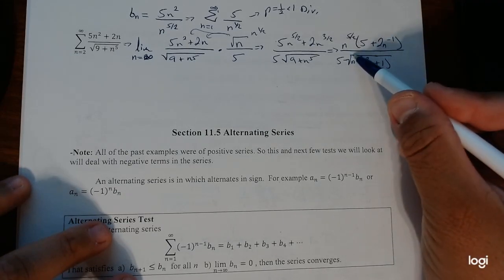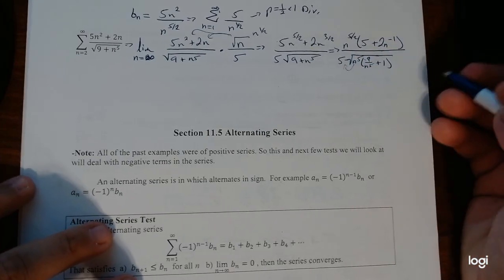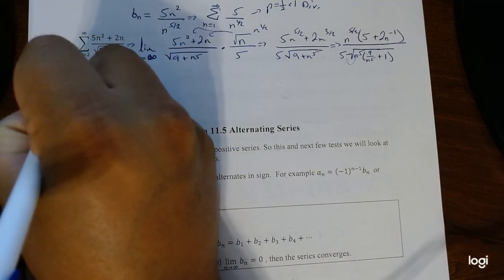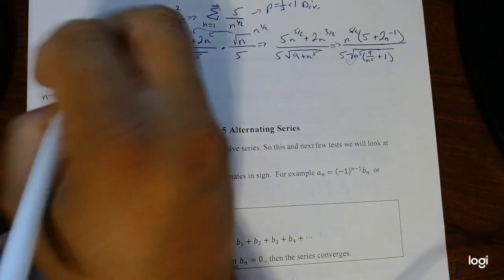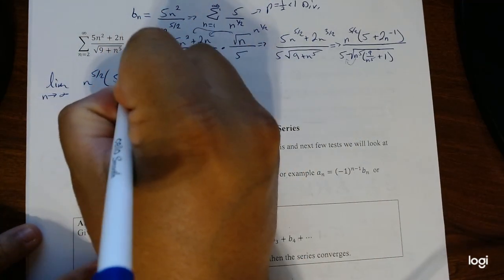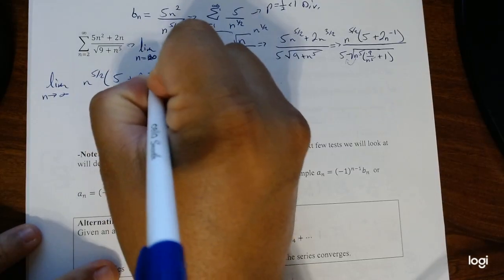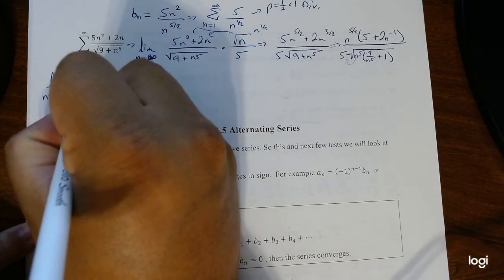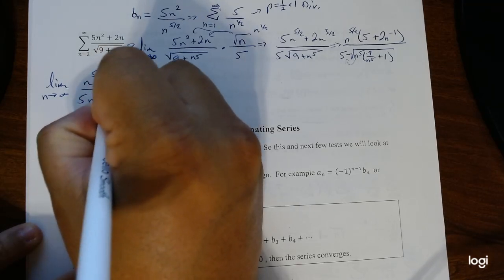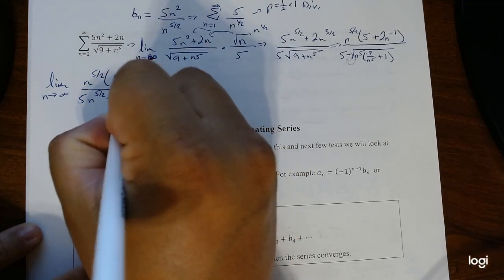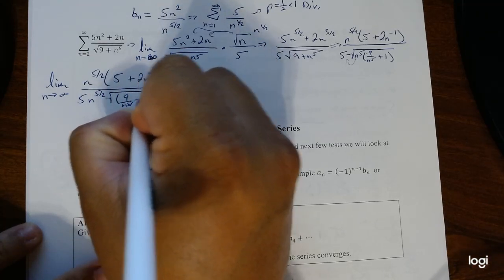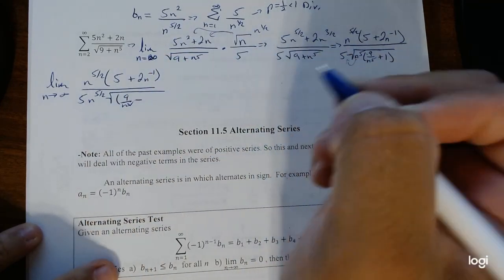And now if I refactor this out of here, so -1 plus 1.